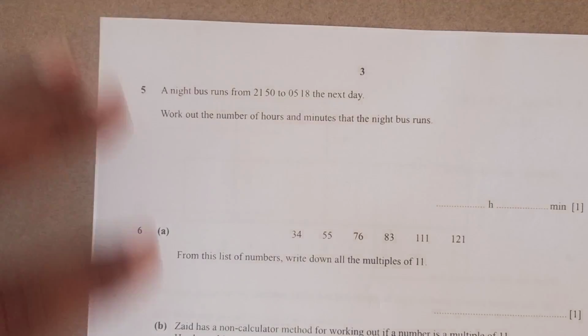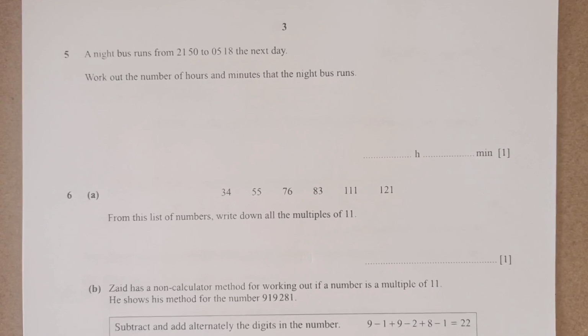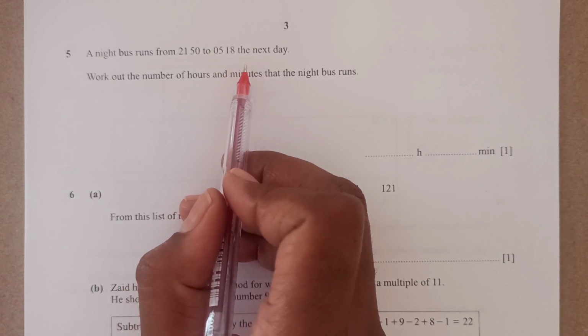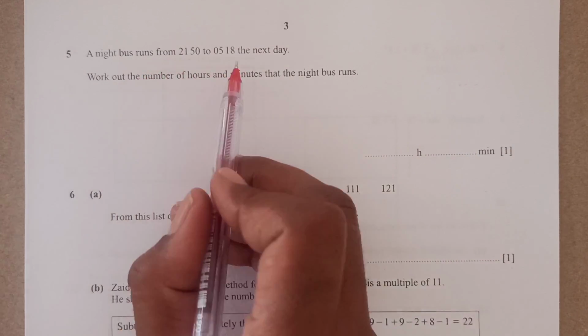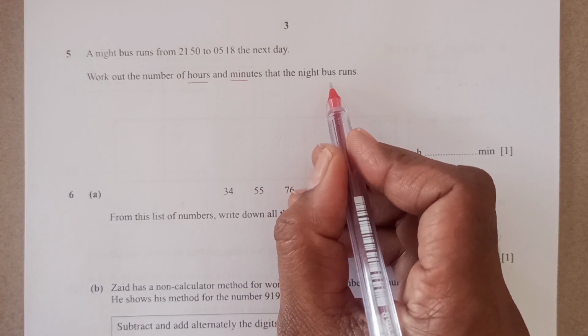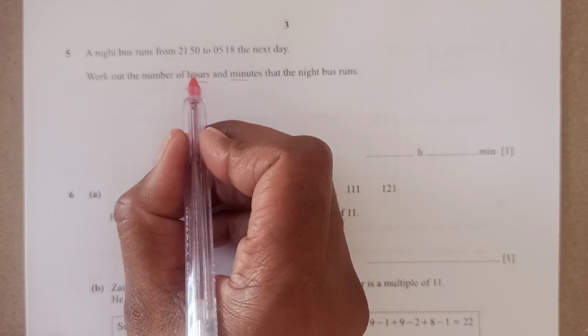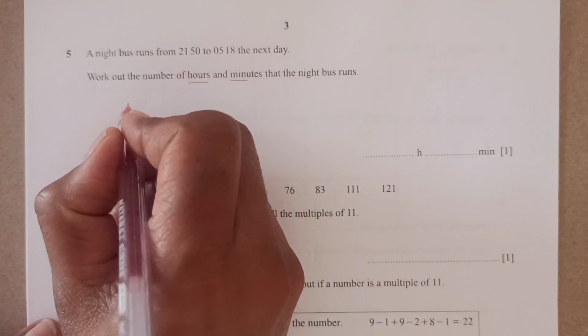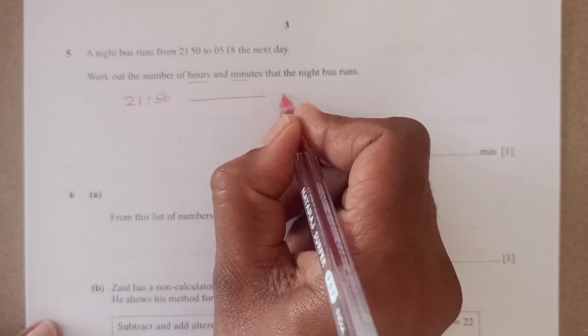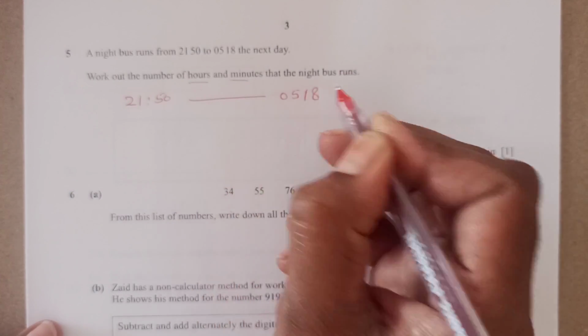A night bus runs from 21:50 to 5:18 the next day. Work out the number of hours and minutes the night bus runs. So this is 21:50, right? From 21:50 we are looking up to 5:18, right?